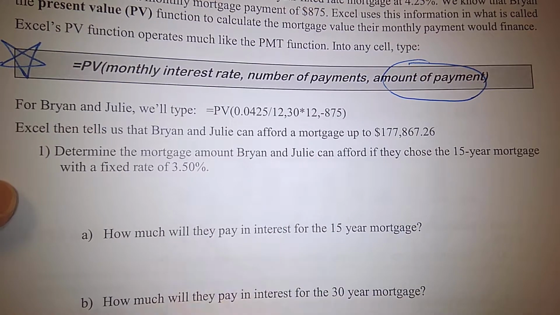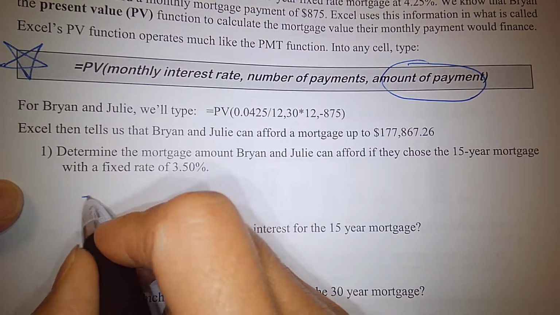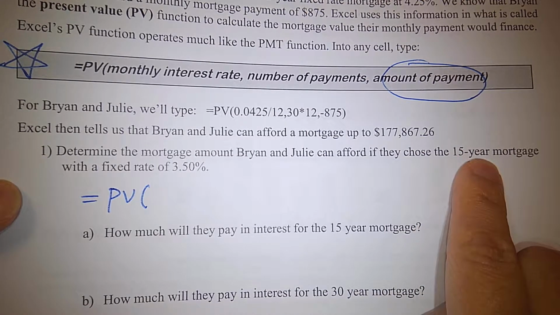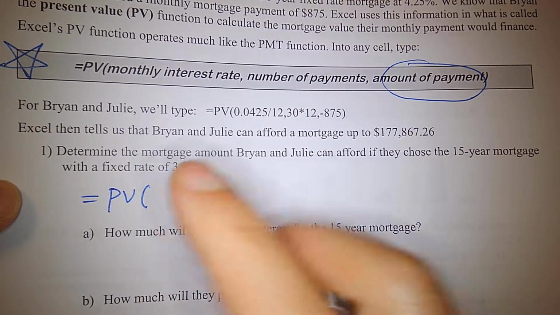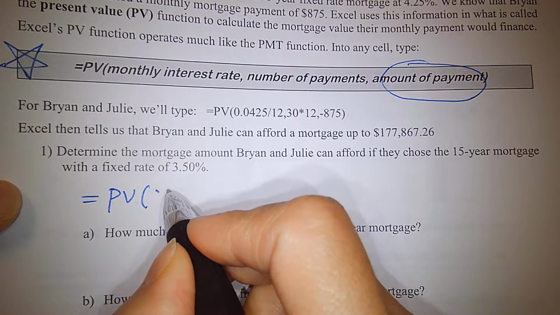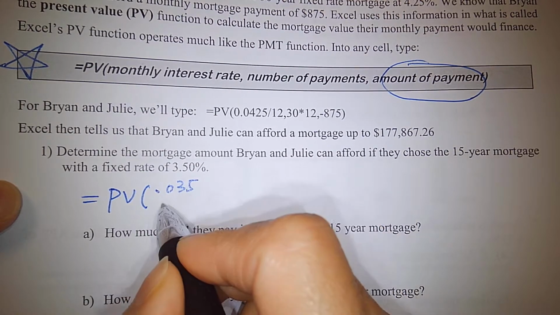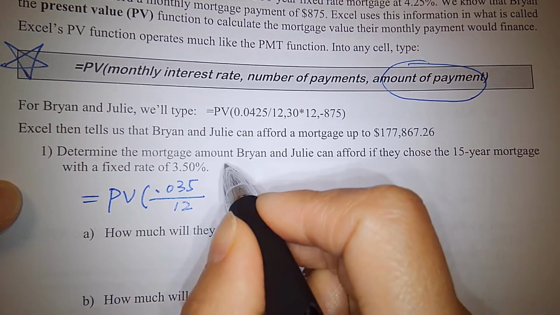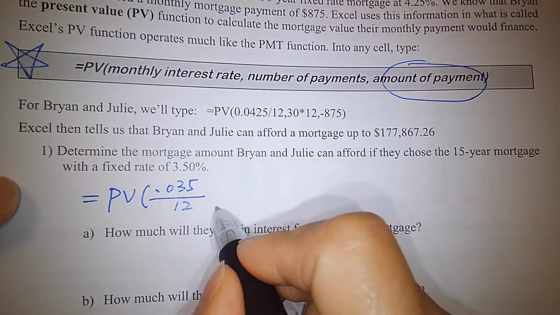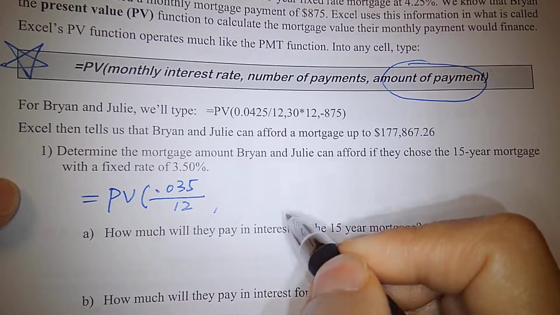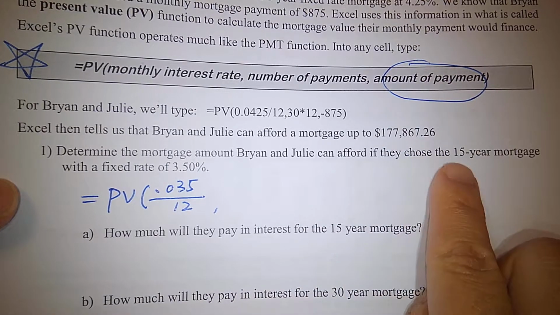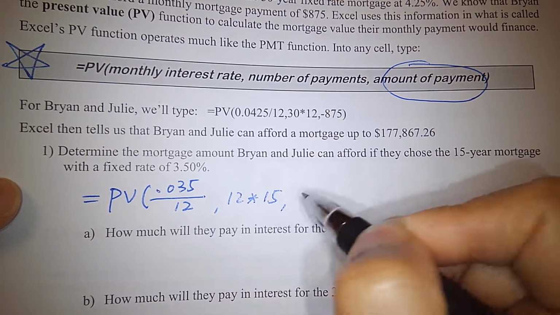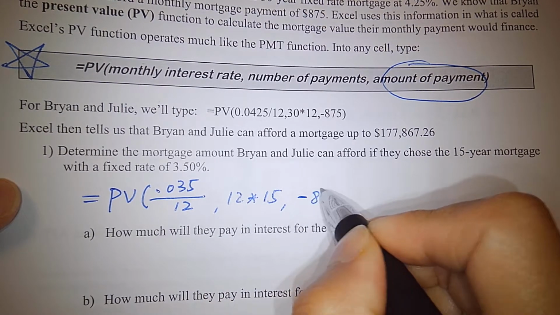Still $875, right? But this time, equals PV. They are choosing the 15-year mortgage, with a lower rate. So 0.035, that's the rate, divided by 12, or slash 12 is a way. And this is the monthly rate. What is the total number of payments? 15 years this time, right? 12 times 15, comma, and it's still negative 875.